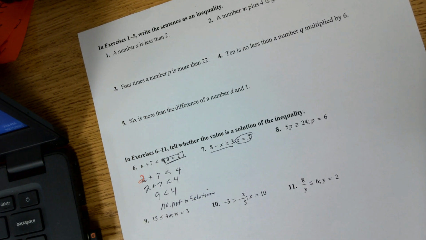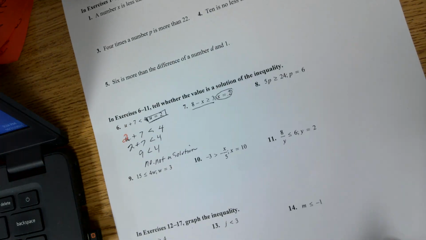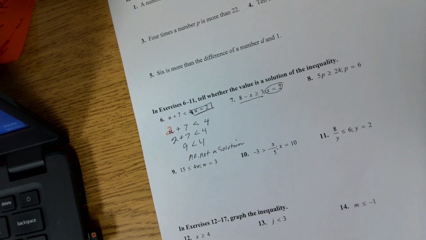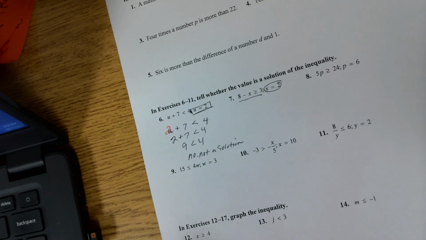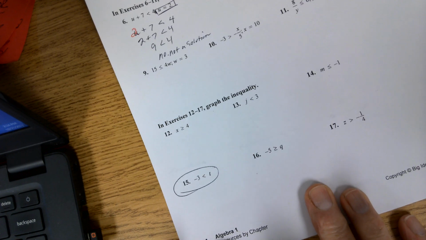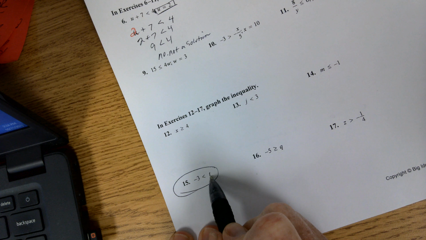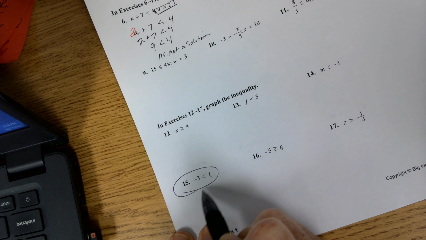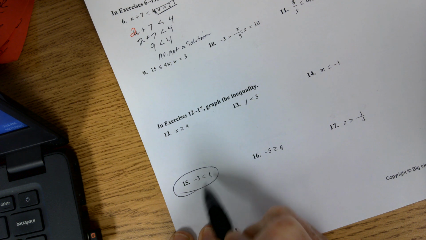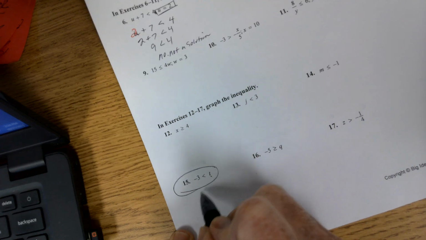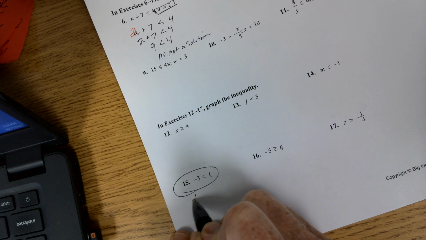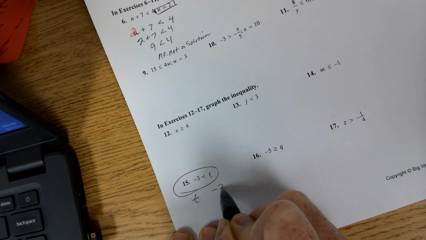The one that is hard, let's go back. Okay, number 15. This one you are told to graph it. Number 15, I did not do an example, so I'm going to do it here. Every time we've done it, the variable has been on the left side. So you always want the variable on the left. So I'm going to rewrite this. The t will be here, negative 3 on the right.